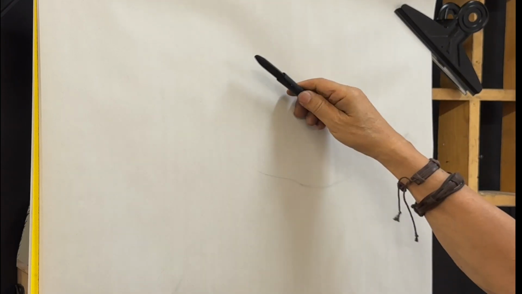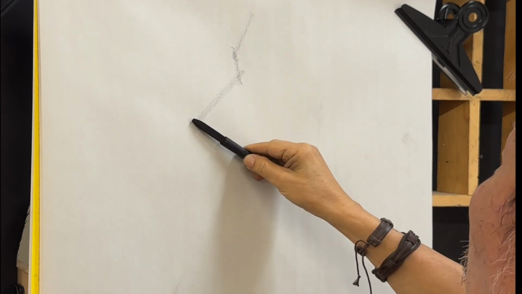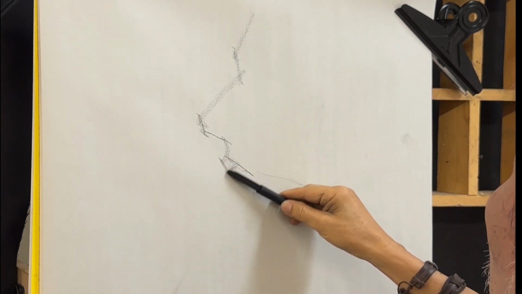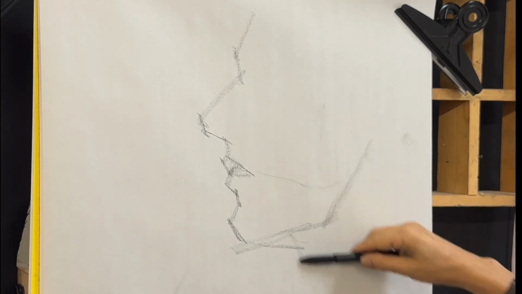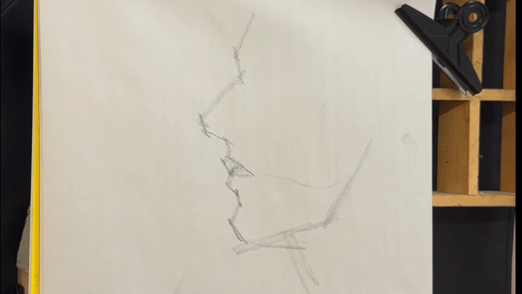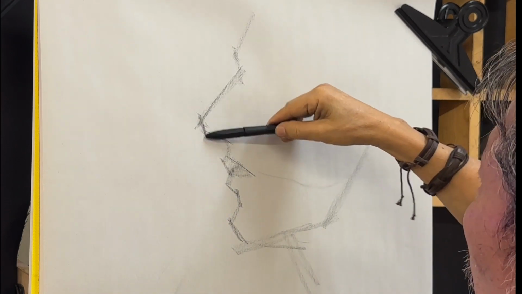First, I'll use straight lines to sketch the overall shape of a male side view. Remember, these lines should be light and will eventually disappear, so they are often called ghost lines.